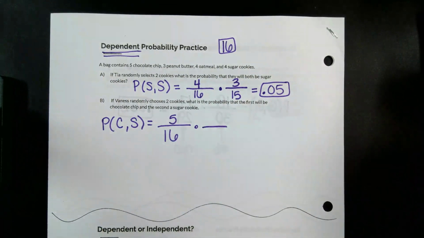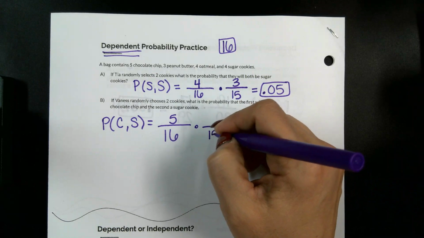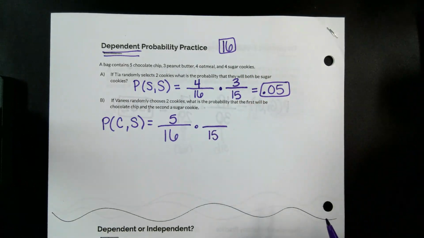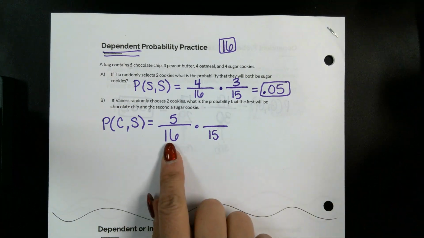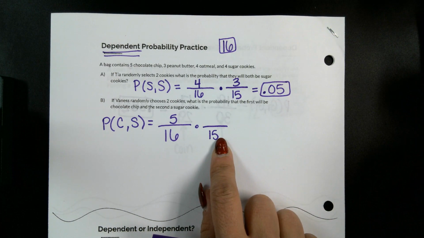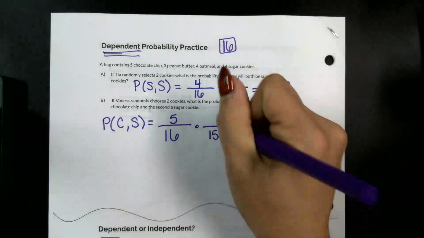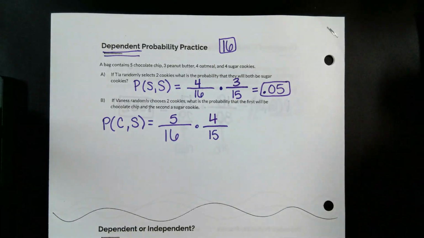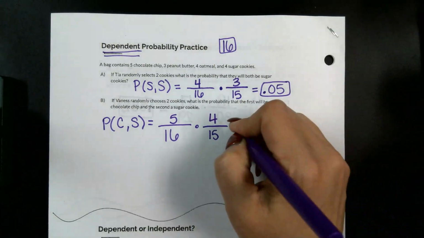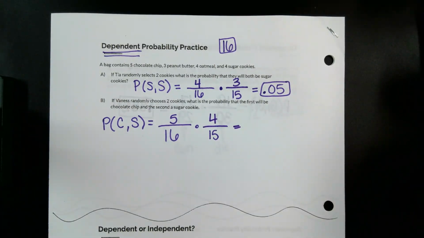Second time she reaches in, she has not replaced the cookie. So are there still 16? No. Did we continue it from the other one? No. This is something completely different. So there were 16, now there's only 15. And how many of them are sugar cookies? 4. There's still 4 in there. And then go ahead and do your multiplication.